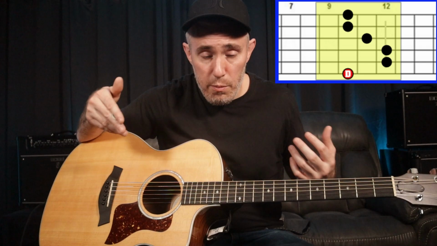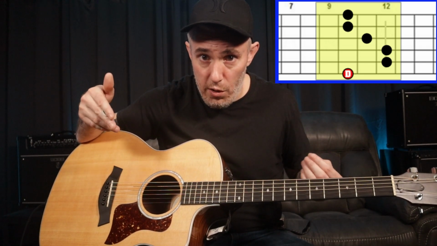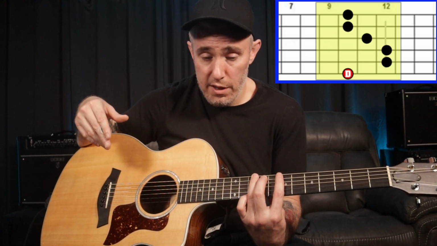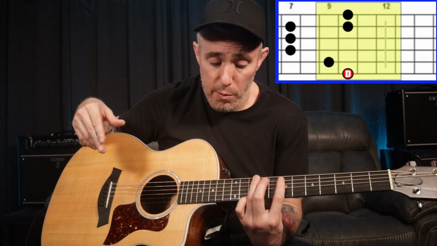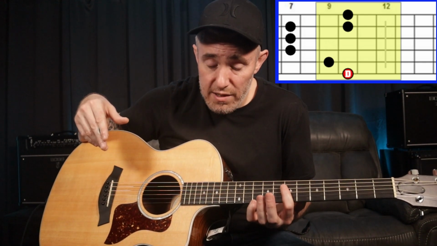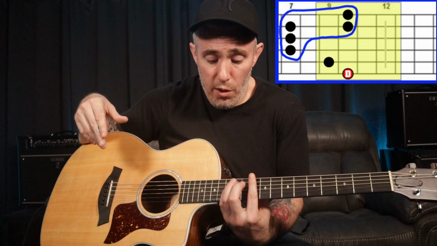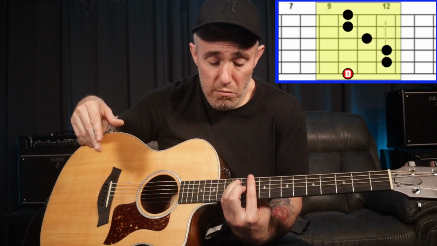So you don't have to play these shapes in full if you don't want to. You don't have to play the full G shape like this. Hardly anyone is ever going to play a shape like that. You can just play the high 4 strings. Or with the E shape, you don't have to play the full E shape like that. You can just play the high 4 strings. That's another thing about the CAGED system. You don't have to play these shapes in full.